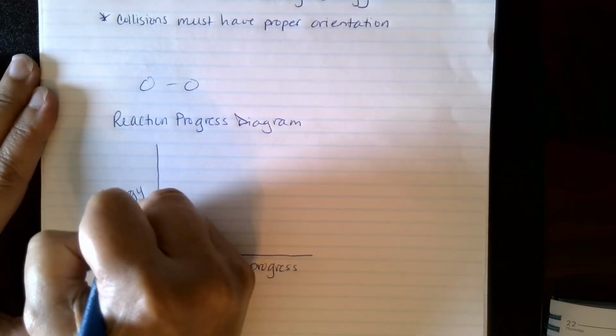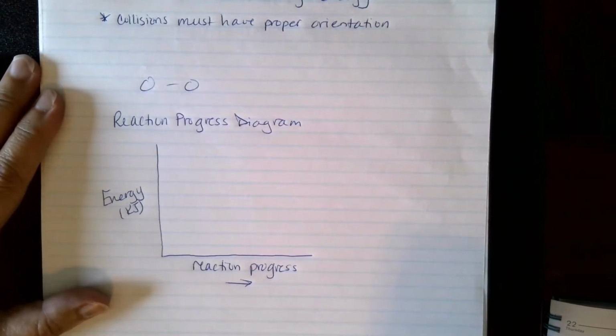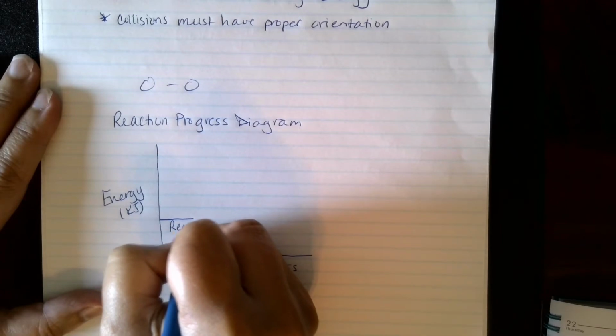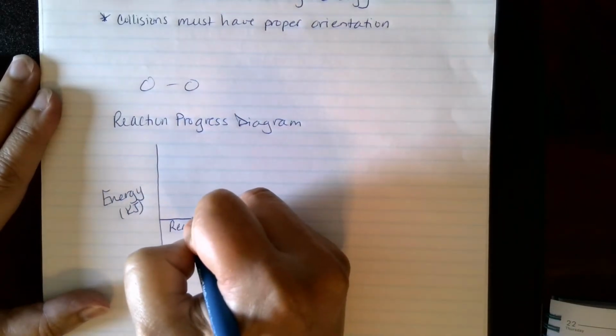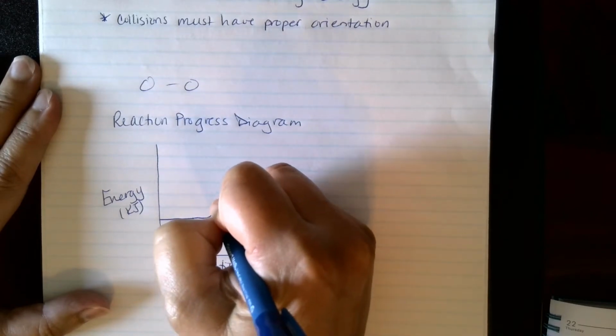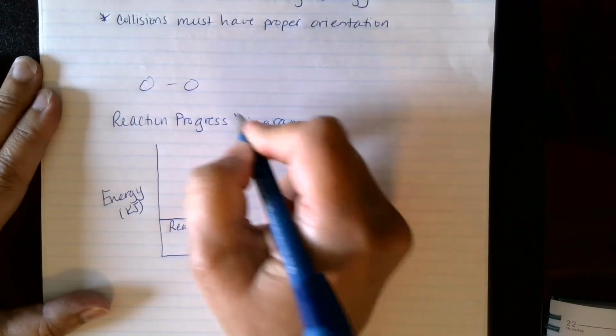And energy is usually in joules or kilojoules. So our reactants start out with so much energy. And those reactants then, hopefully, are going to have enough energy in our collisions that we're going to break apart those bonds and start to form new ones.